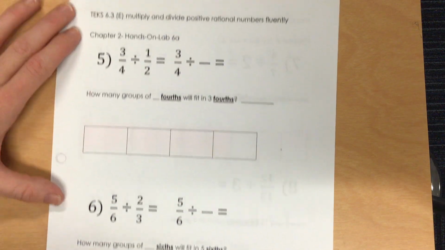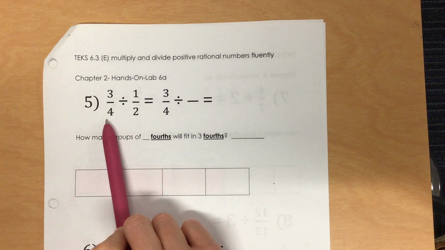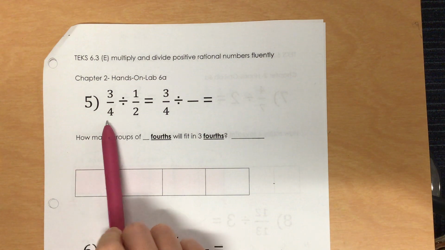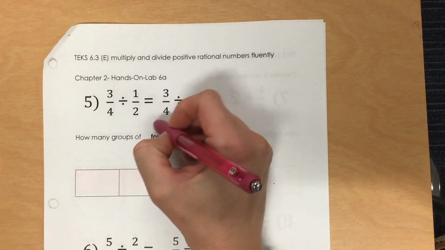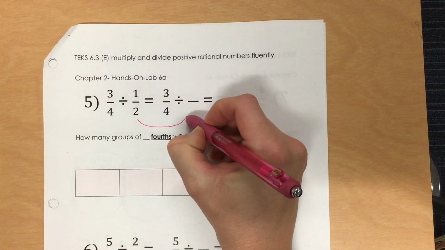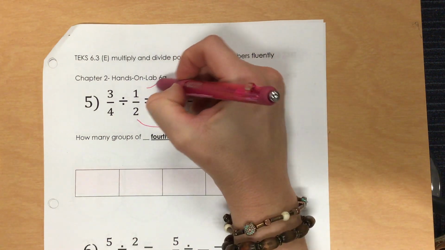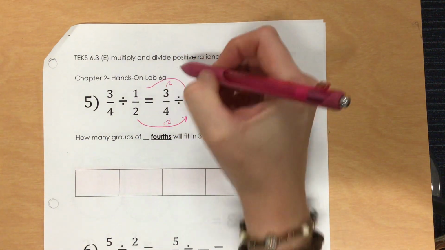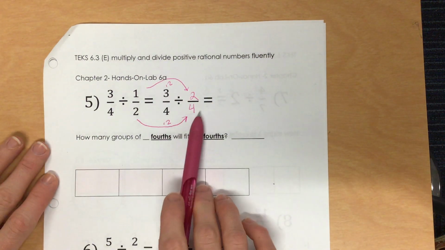All right, let's try another one together. This is going to be the last one for our video, number 5. We have 3/4 divided by 1/2. I notice that I have different denominators again, but 3/4 is our dividend, so our strip diagram is split into fourths, so that means that we need to change our denominators to have common denominators. I'm going to scale up my 1/2 by multiplying by 2 because 2 times 2 gives me 4. What I do on the bottom, I do on the top. 1 times 2 gives me 2. Now we have common denominators.